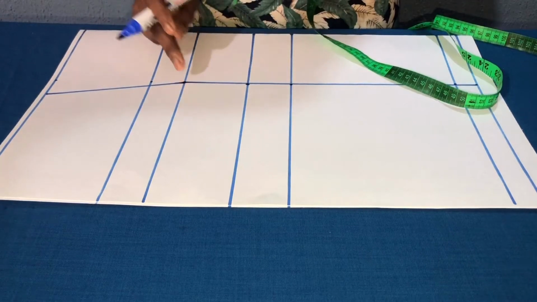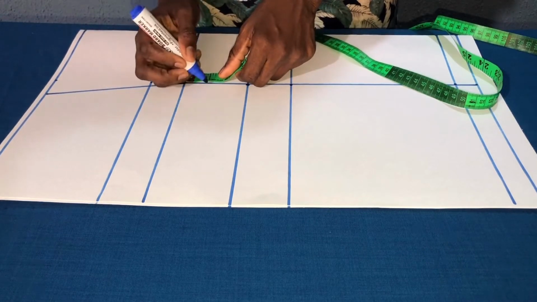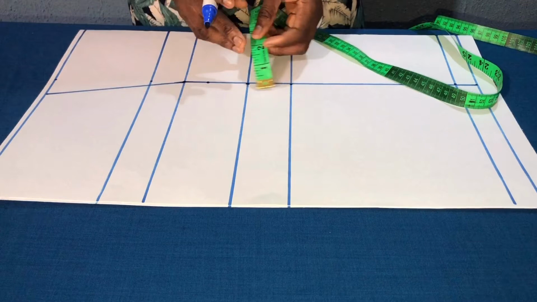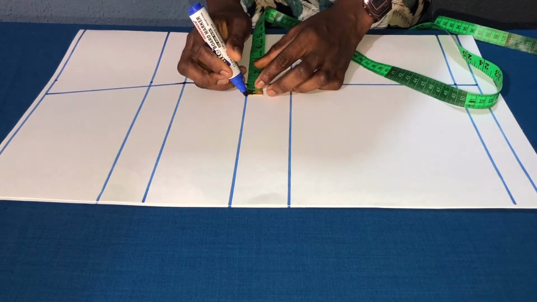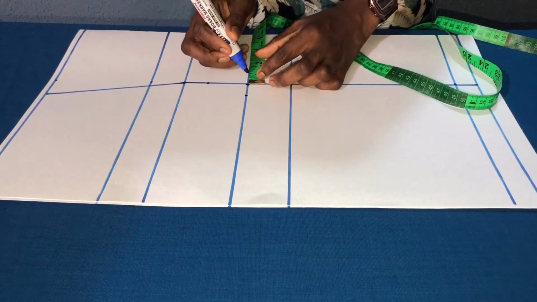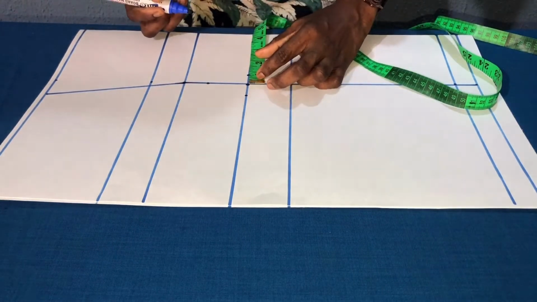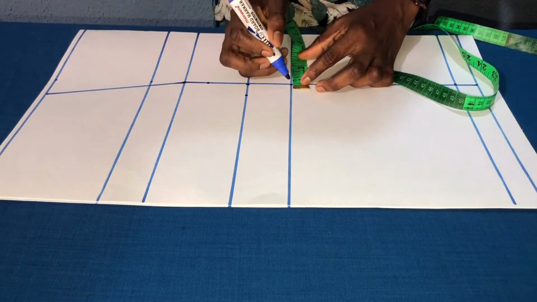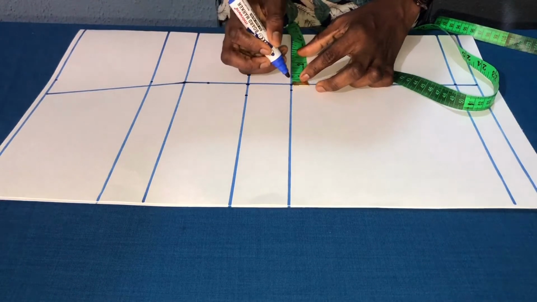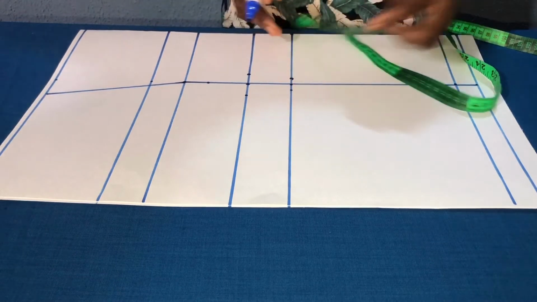From the breast point, you go down by 1 inch, then you mark. And then from the under bust, you take 3/4 inch from both sides, that's before the line and after the line. Then the half length, you take half inch before the line and after the line, then you connect.